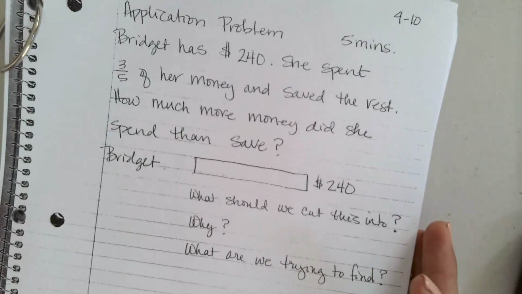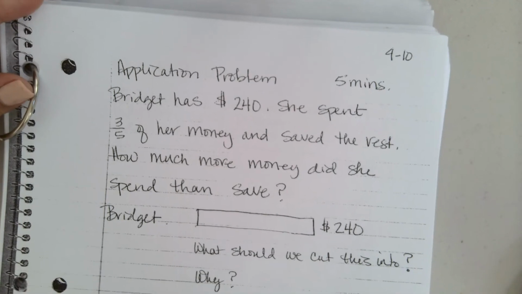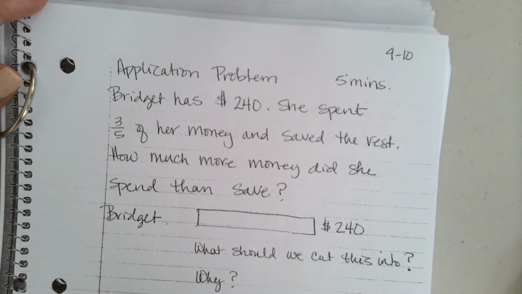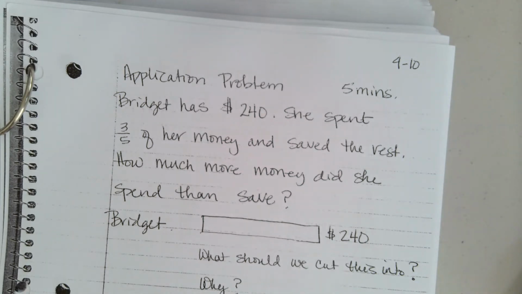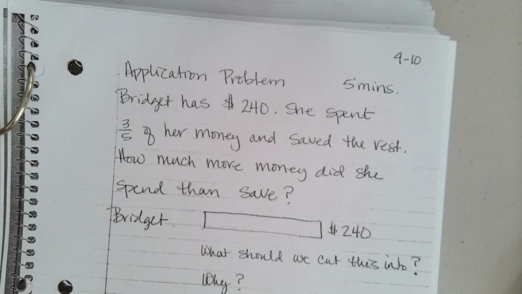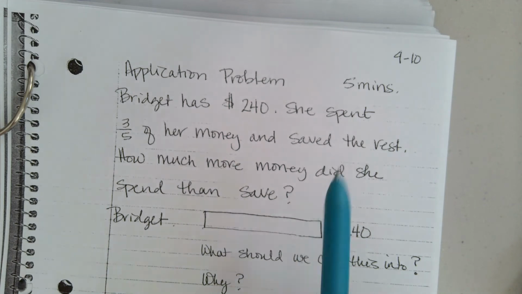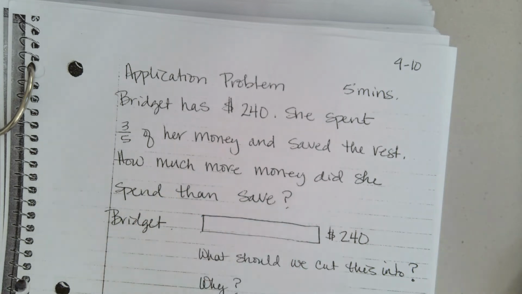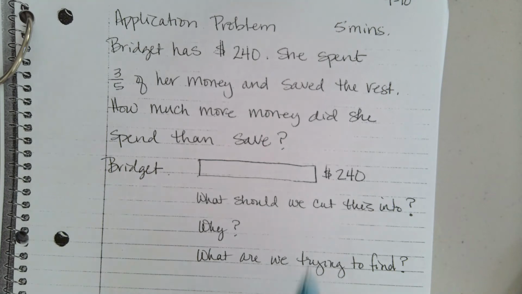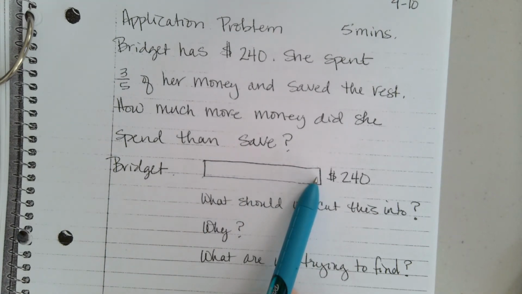Okay, last part here is the application problem. Now, Bridget has $240. She spent 3/5 of her money and saved the rest. How much more money did she spend than save? So this is definitely going to be a 2-step problem, because you have to figure out how much she spent and the difference between the two, the spend and the save. So what I want you to do, you can use this to help you.